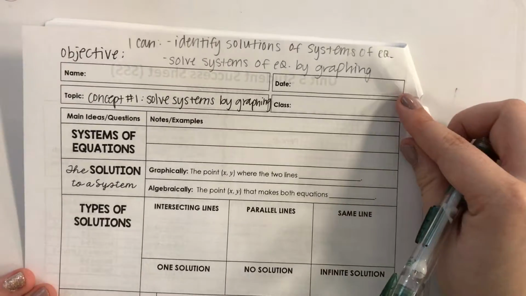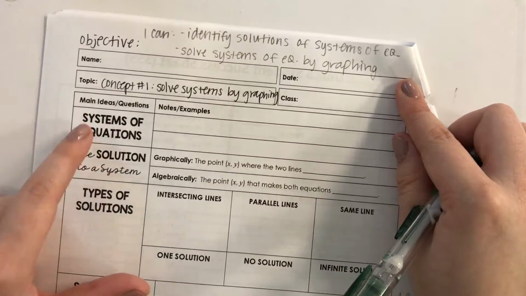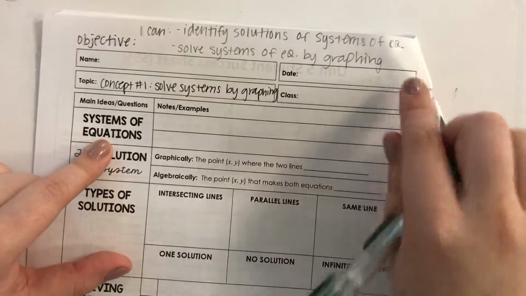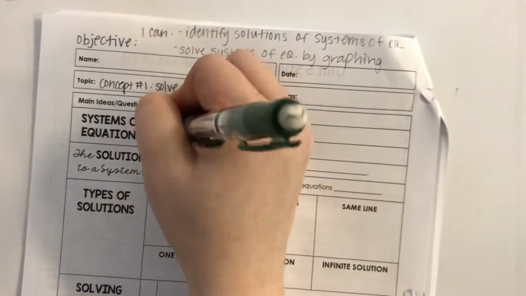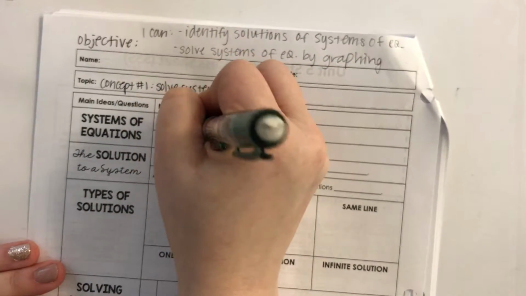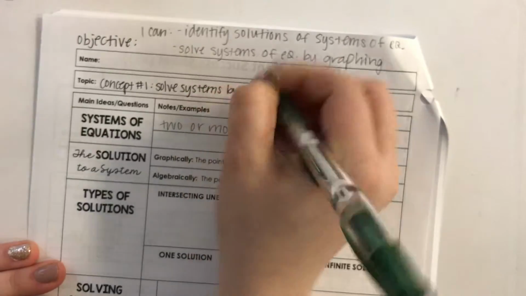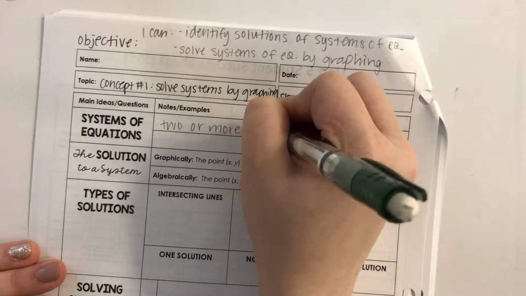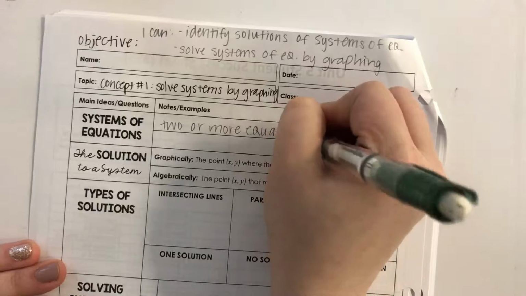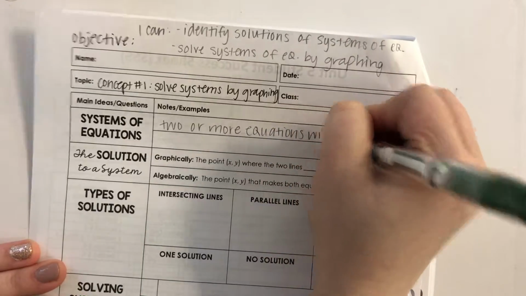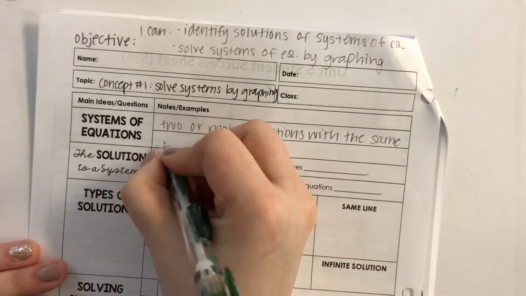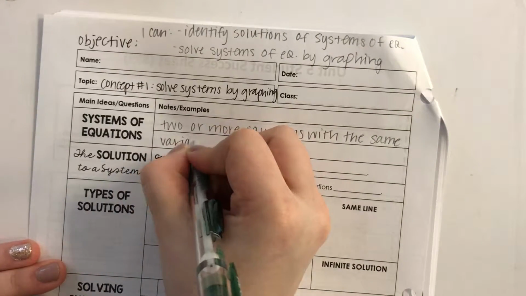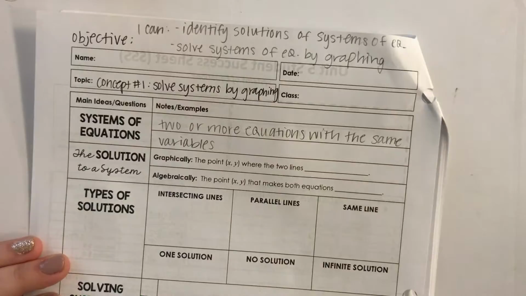All right, so the systems of equations. Well, first of all, what is a system of equations? A system of equations are 2 or more equations with the same variables. Okay?